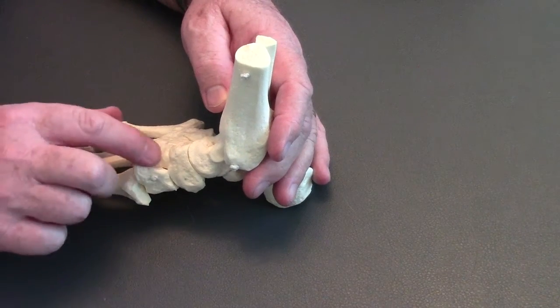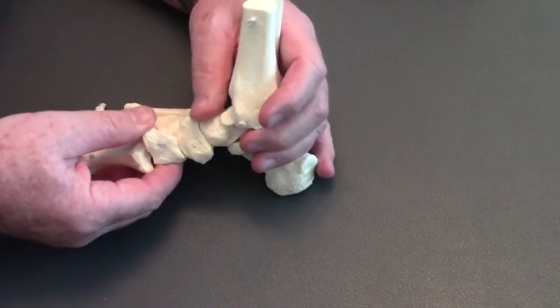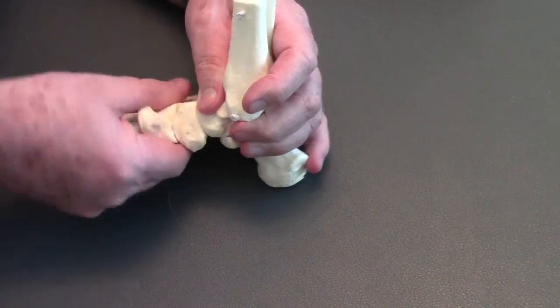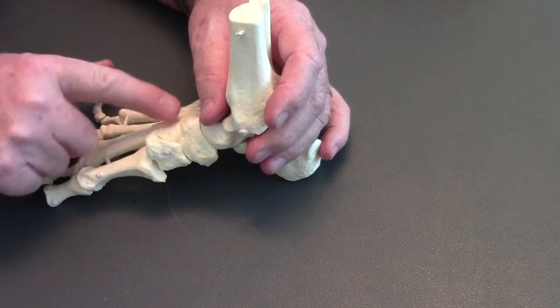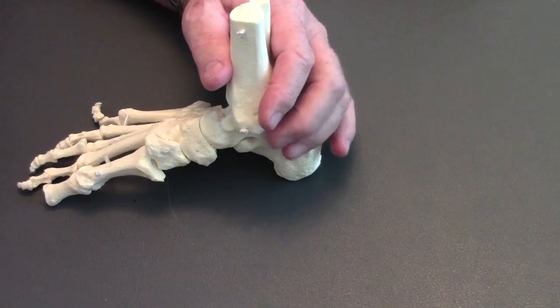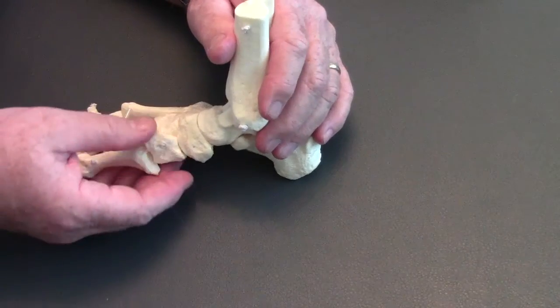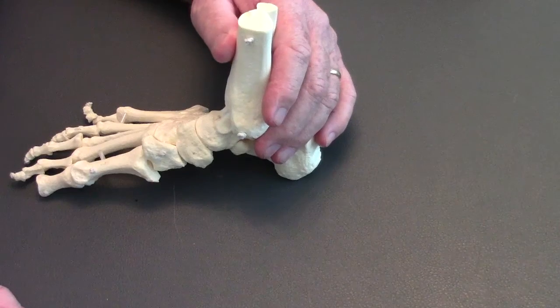The cuneiforms are like blocks. They're rather flat planar joints. And so they primarily move up or down or glide medially or laterally. It's very rare for a cuneiform bone to lose its mobility. I have a recollection of one time that I had to mobilize the medial cuneiform.